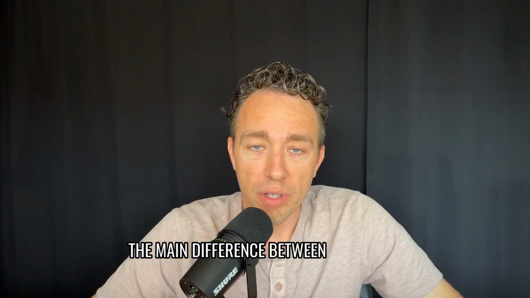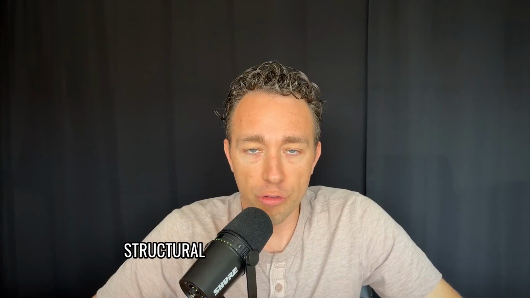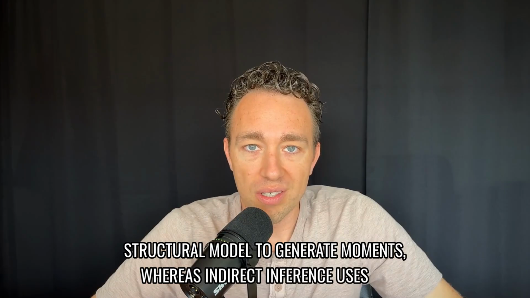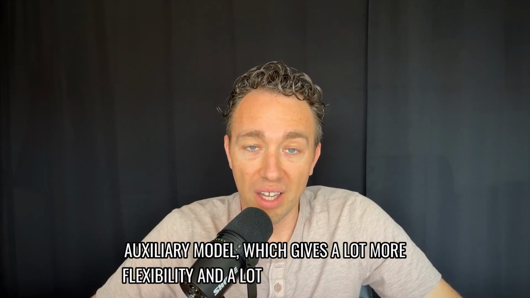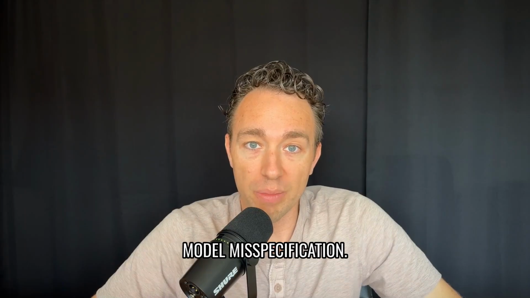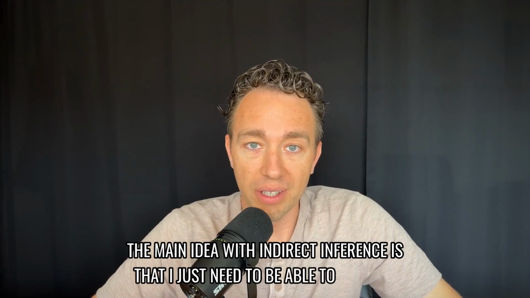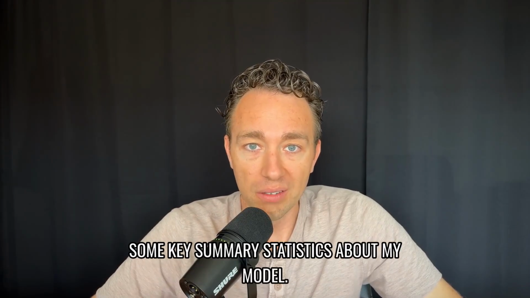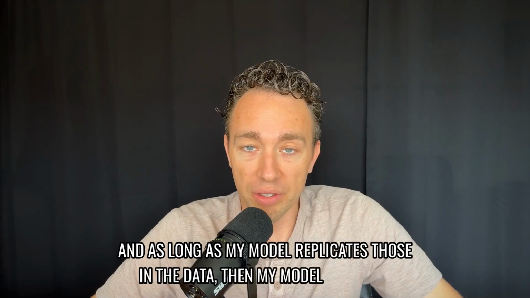The main difference between the two is that simulated method of moments uses our structural model to generate moments, whereas indirect inference uses an auxiliary model, which gives a lot more flexibility and a lot more robustness to model misspecification. The main idea with indirect inference is that I just need to be able to capture some key summary statistics about my model, and as long as my model replicates those in the data, then my model is a good model.